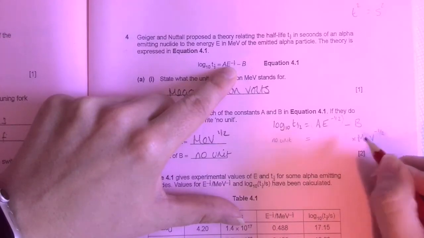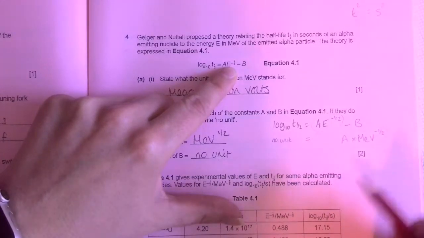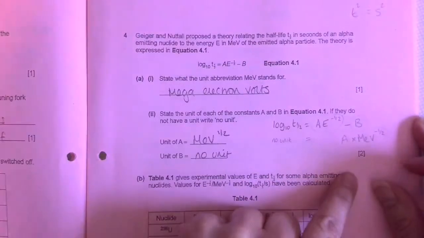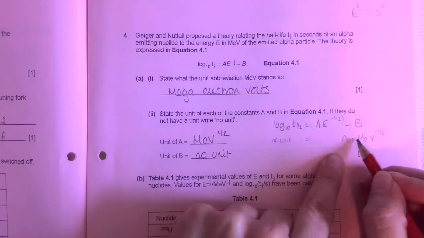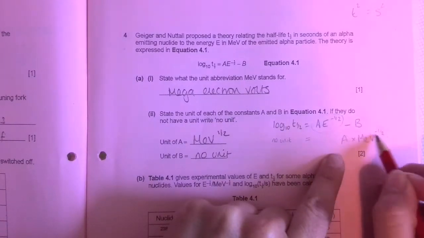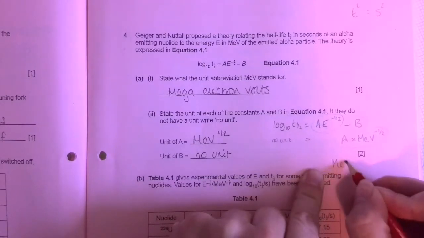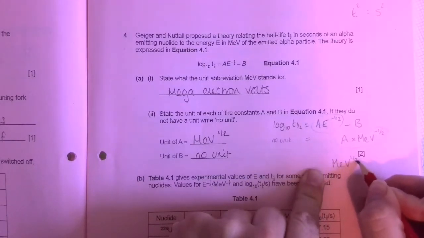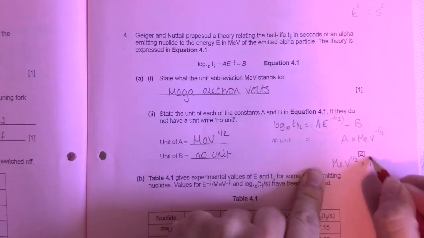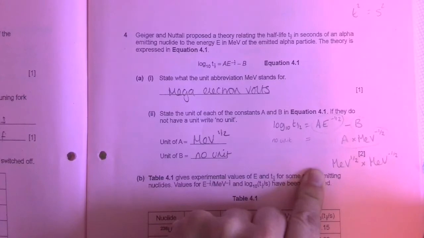That's getting multiplied by A. So for these two things to combine to give you no unit, using your rules of indices, whenever you multiply, you have to add your indices together. So A has to be in mega electron volts to a half, because whenever you multiply that by mega electron volts to minus a half, you end up with nothing.